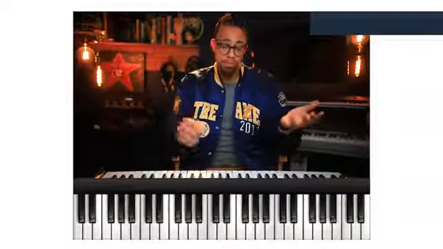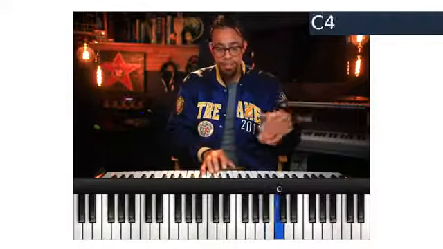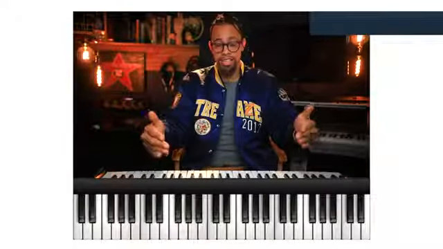I think it's easiest to think about this in the key of C because it's all the white notes and it's the easiest scale to play. So, do, re, mi, fa, sol, la, ti, do. That's the C major scale, and whatever key you're playing in, there's a scale for that key and there's numbers attached to each note in that scale.